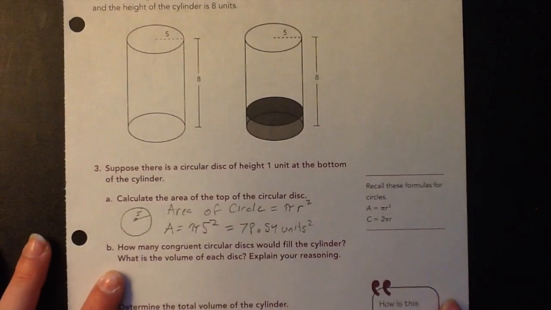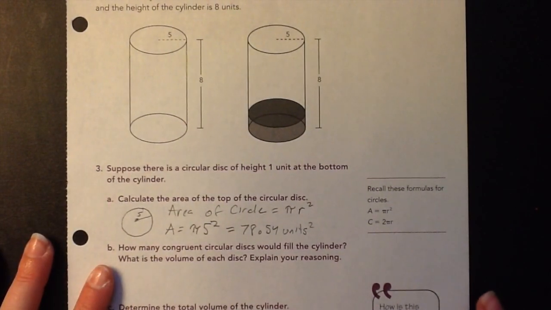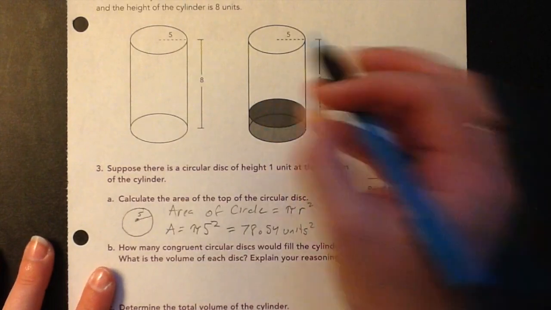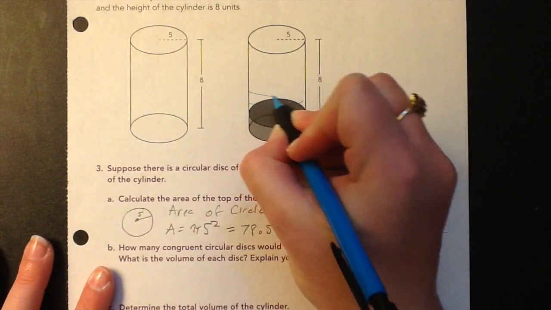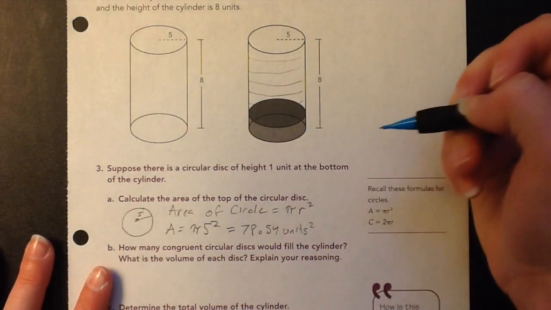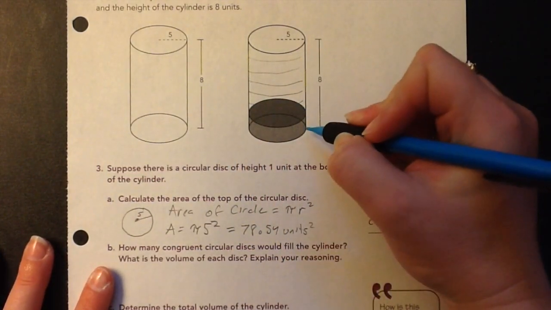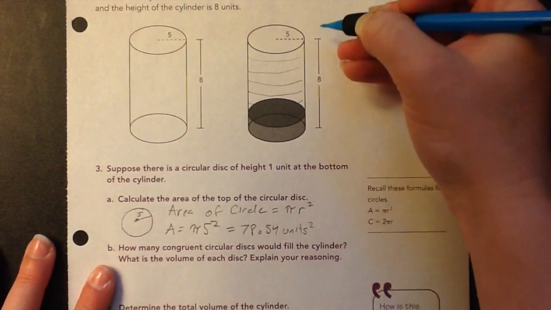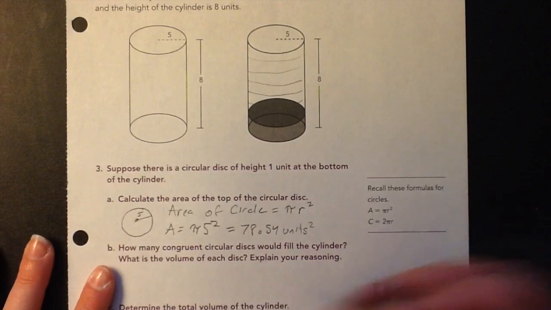B asks, how many congruent circular discs would fill the cylinder? So basically if I had this one and I just kept putting in more and more and more, how many of those would it take to fill it up? Well, obviously if it's the height of 1 and the total height is 8, it's going to take 8 of those discs.